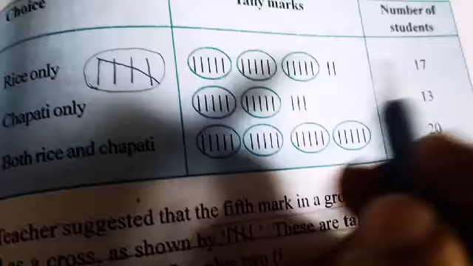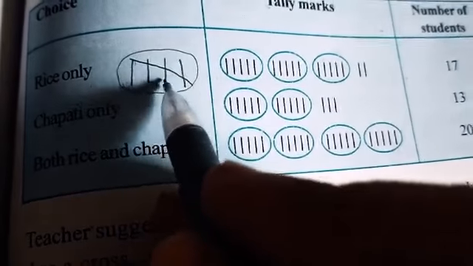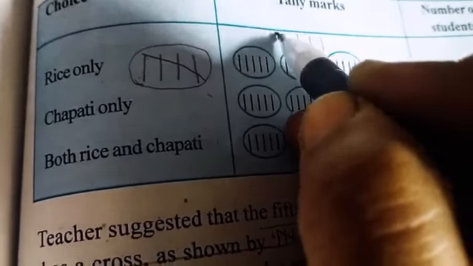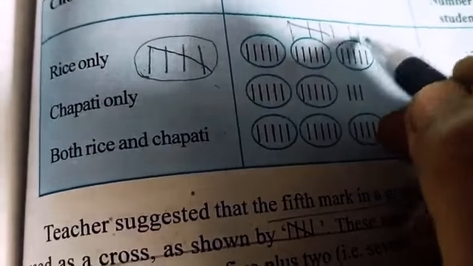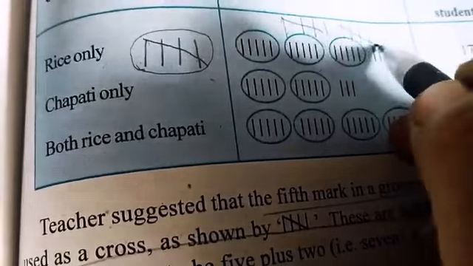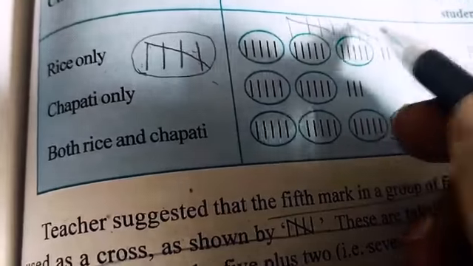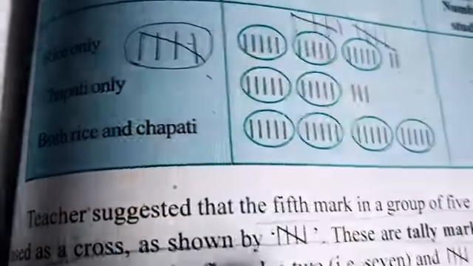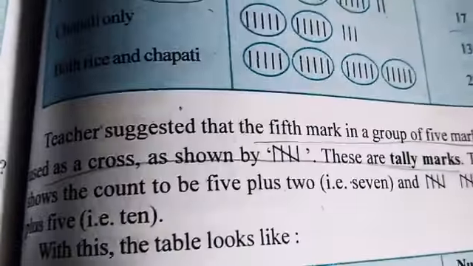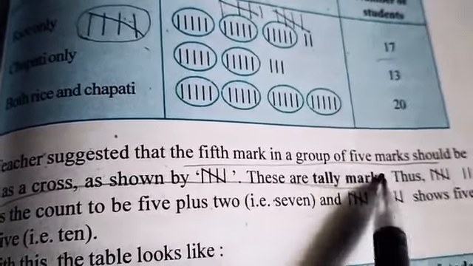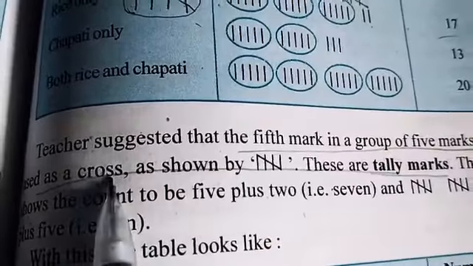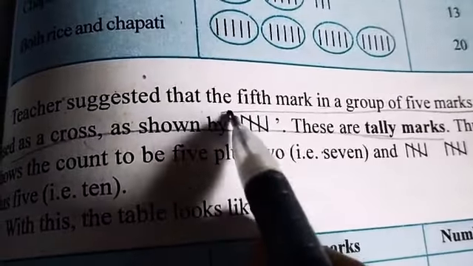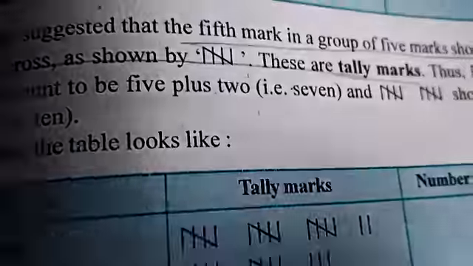So how many students are there? 17. So how many tally marks will we do? 1, 2, 3, 4, 5 dash. Then 1, 2, 3, 4, 5. Then 1, 2, 3, 4, 5. So this becomes 5 plus 5, 10. 10 plus 5, 15. And 15, 16 and 17. So this is the way we do a tally mark. The teacher suggests that the 5th mark in the group should be a cross, as shown in this. That is 1, 2, 3, 4, 5. These are the tally marks.